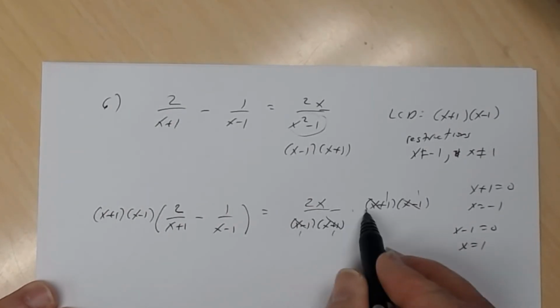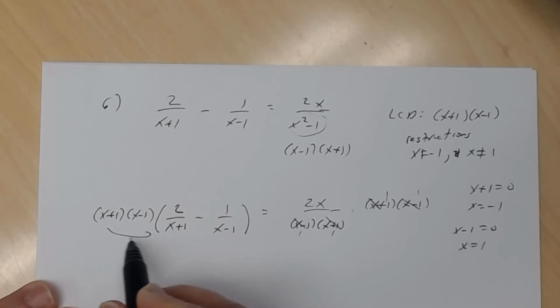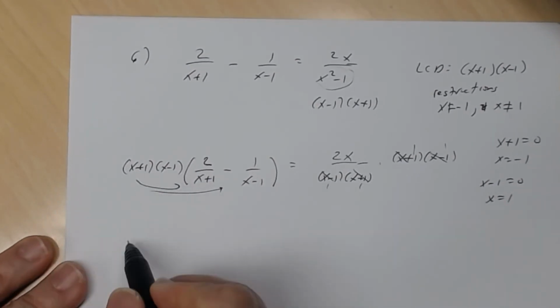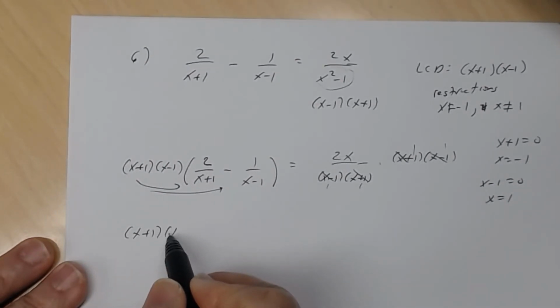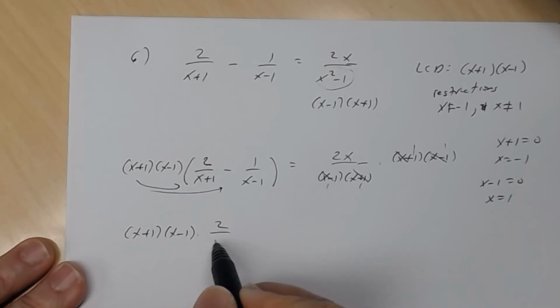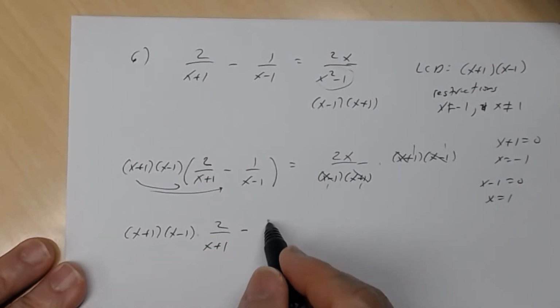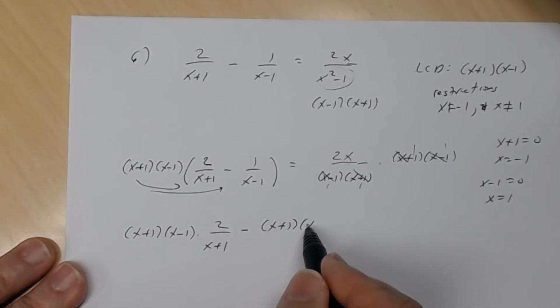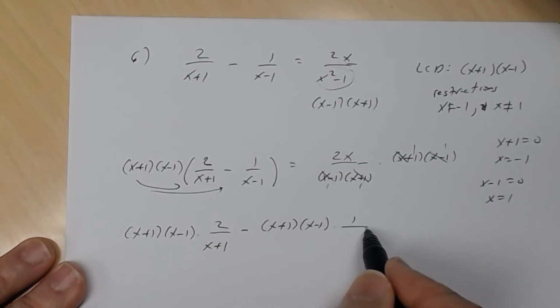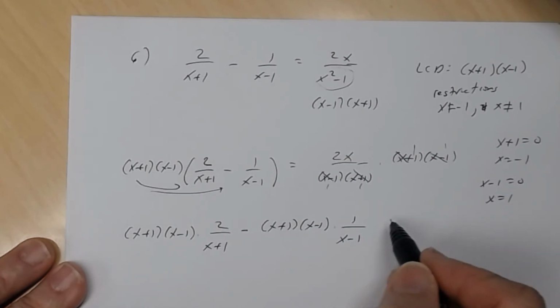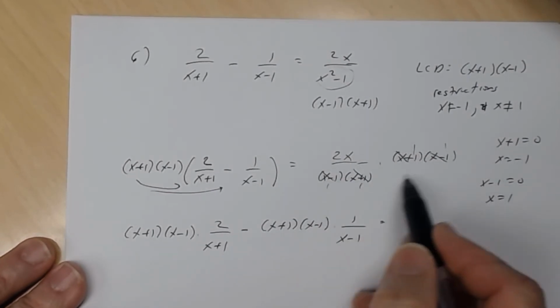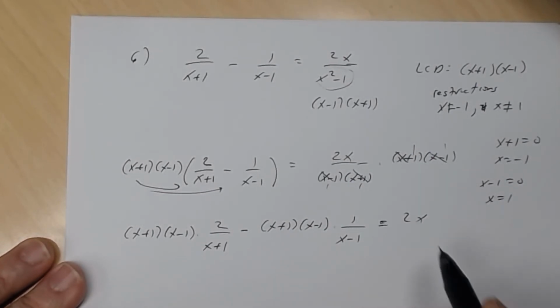And you're just left with 2x on this side. Okay, now let's go ahead and distribute here. So I get (x plus 1) times (x minus 1) times 2 divided by (x plus 1), minus the LCD times this, (x plus 1) times (x minus 1) times 1 divided by (x minus 1), equal, and then all you're left with here is 2x.